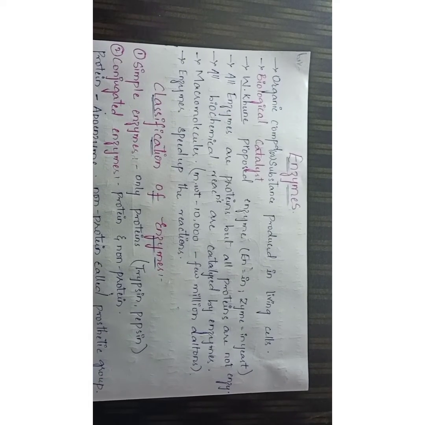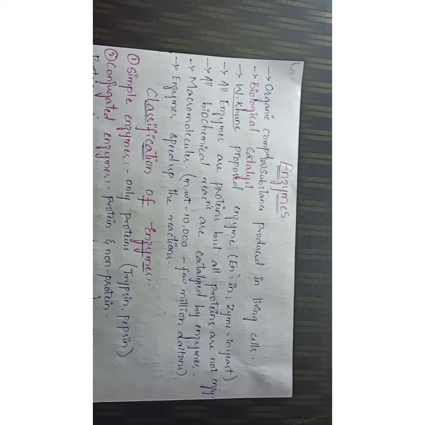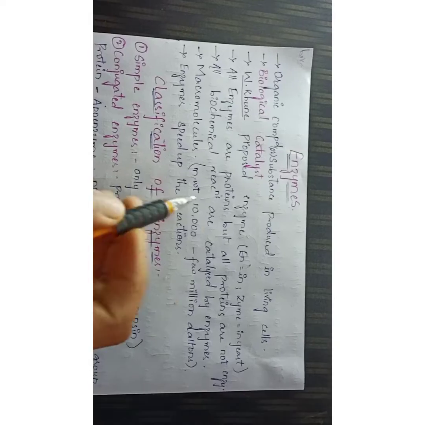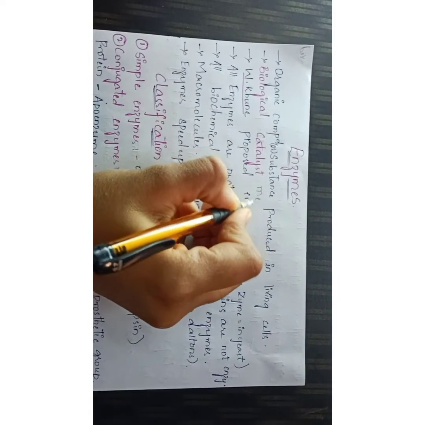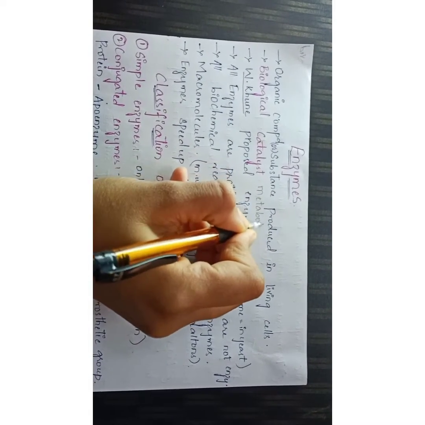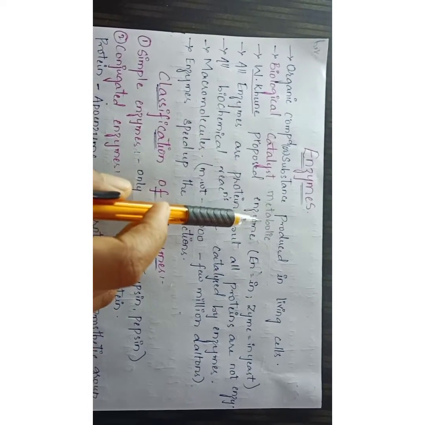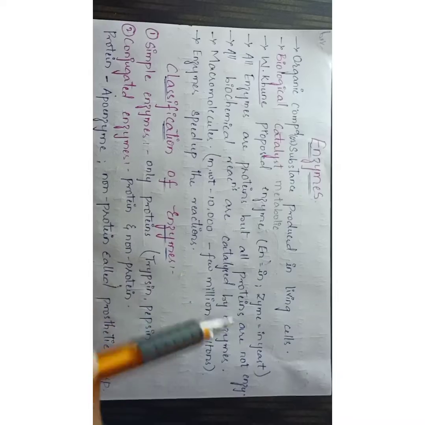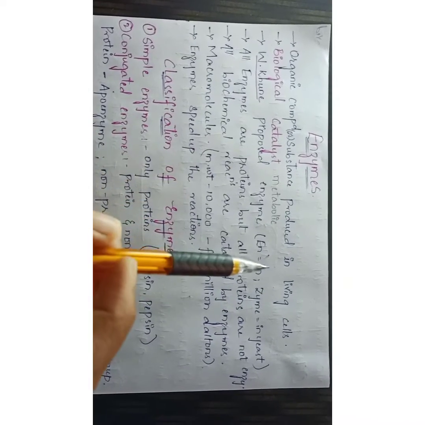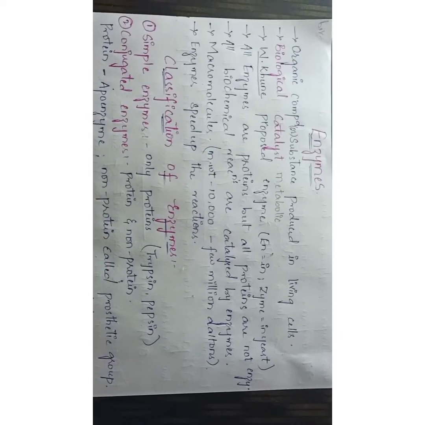Why are they called biological catalysts? Because they are involved in metabolic activities, that is metabolic reactions, and they help in speeding up the reaction to get the product within a short period of time.